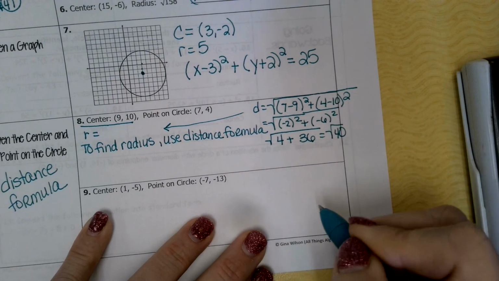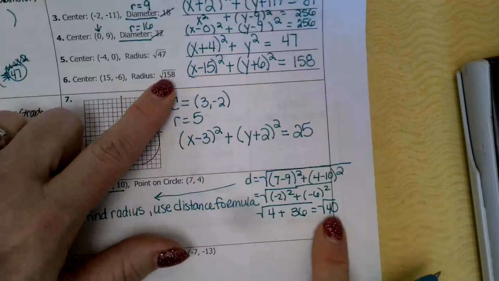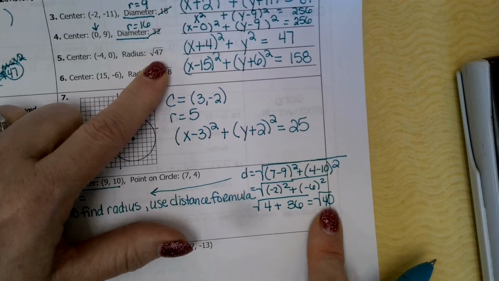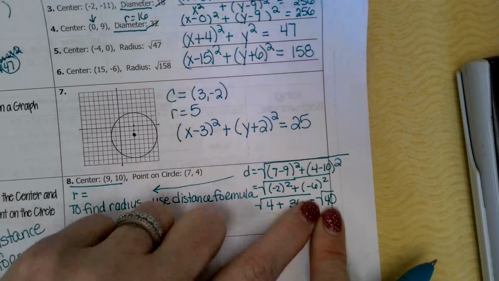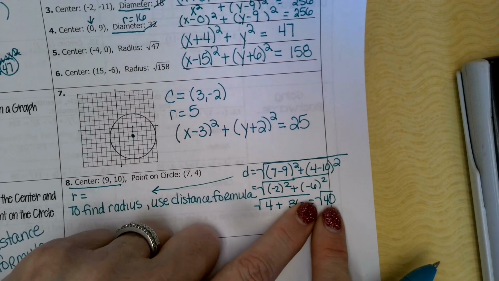And guess what? It's okay to leave it like that because you remember up here we had radicals as the radius, which is fine. Now, if you go ahead and get a decimal and do 1 decimal place, that means your answer might be off just a tad, but that's okay because I see your work.